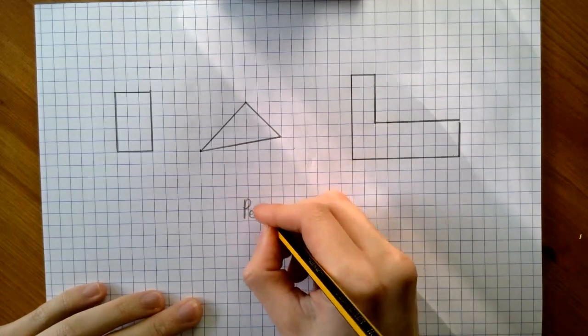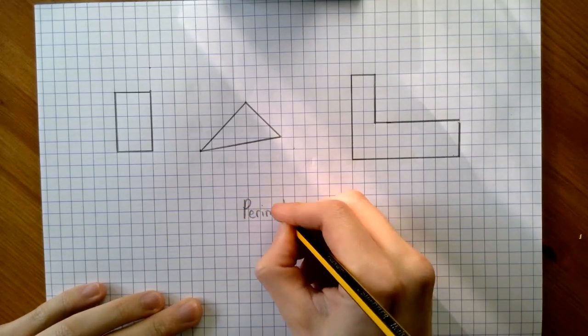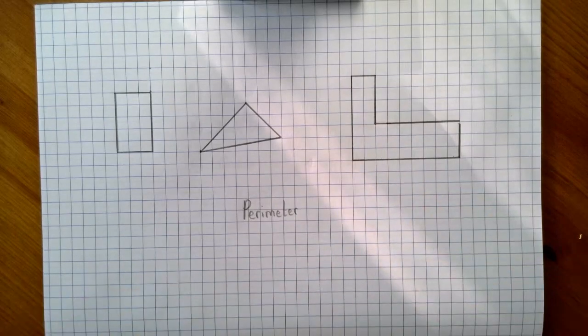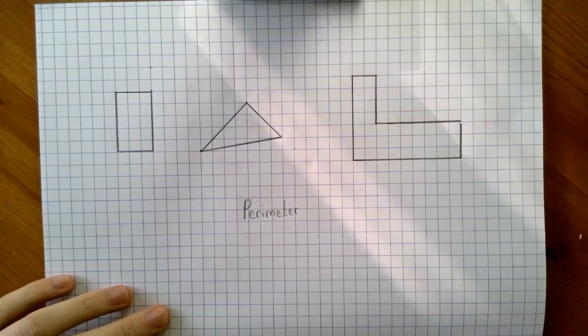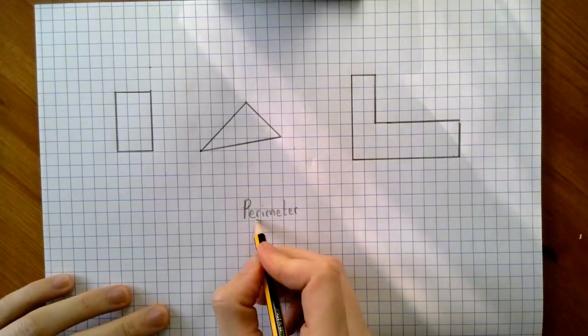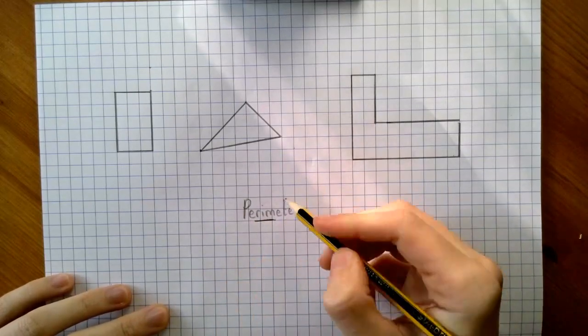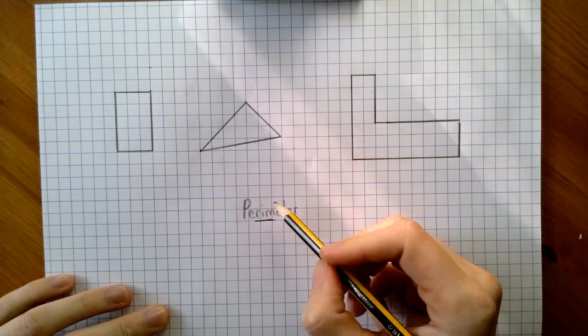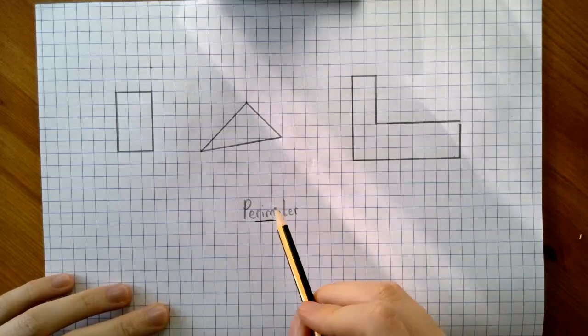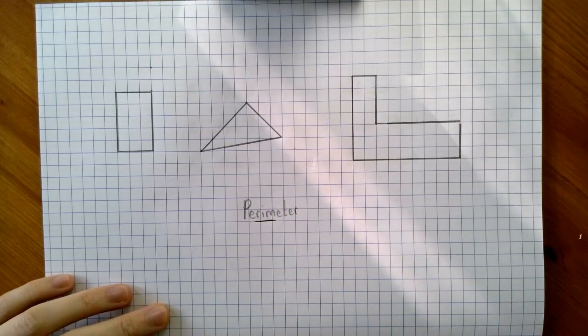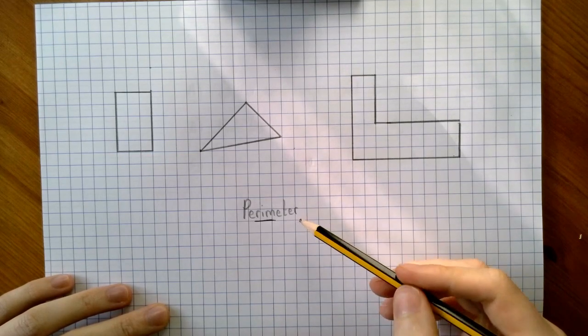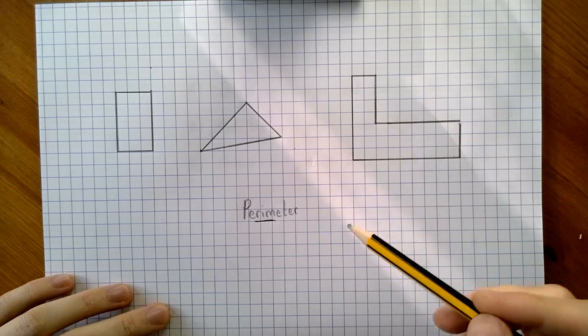Now, perimeter is the distance around the outside of a 2D shape. And actually within the word perimeter, you've got rim, R-I-M. Think about your bath when you sit in the bath at home. You've got the rim, that's the edge that's all the way around the outside. So it's the distance around the outside of a 2D shape. So we're going to look at how to calculate that in a few different ways with a couple of different scenarios.